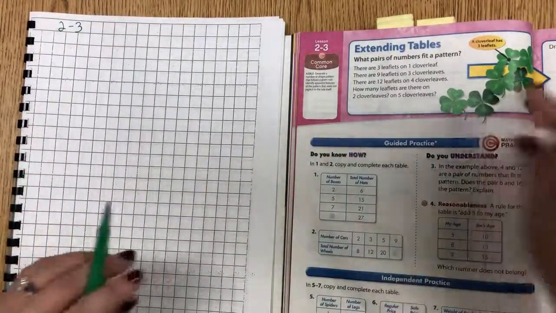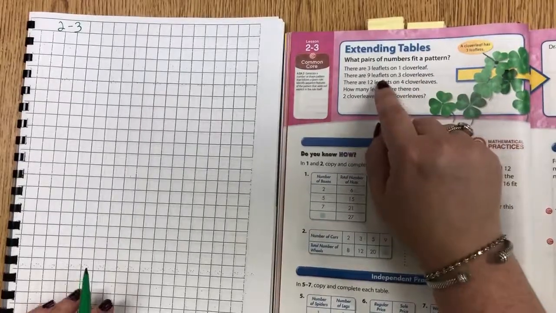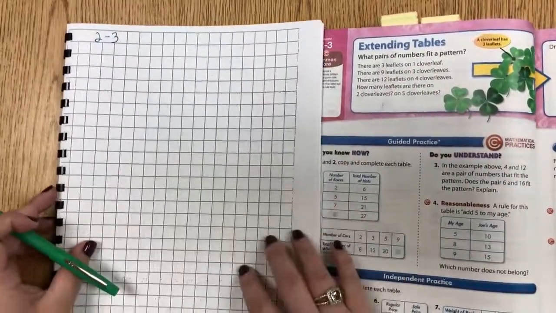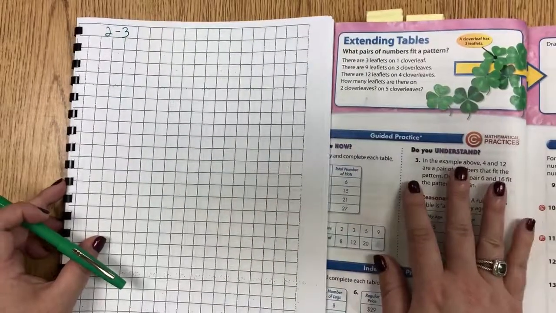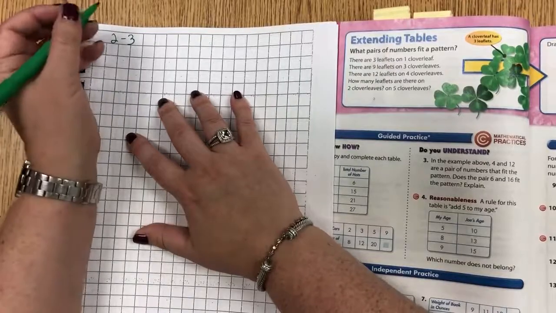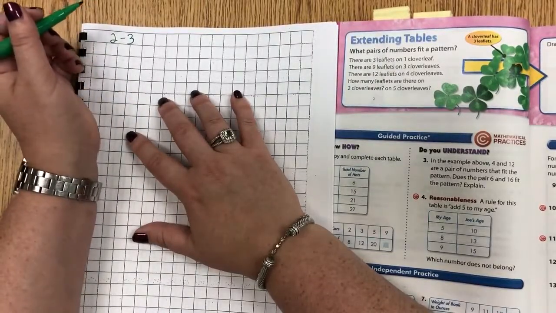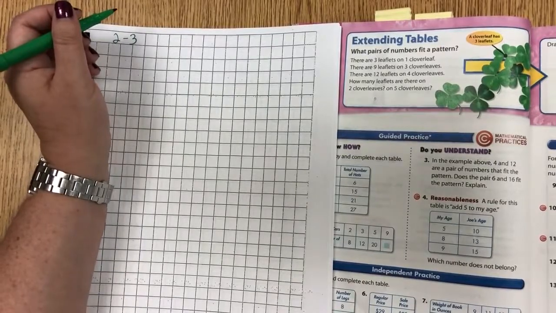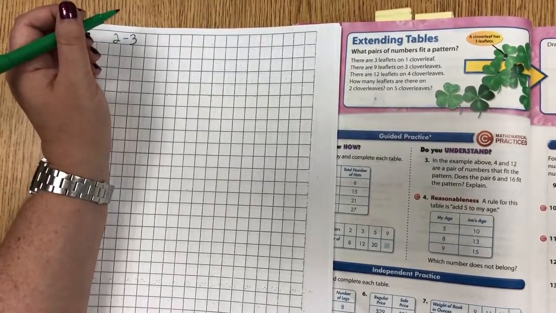Now, you're not going to really see too many that are just like this. They're going to come with a picture as well. So to make this picture, or really this table, we make a T-chart in a sense. I don't feel like writing a whole bunch. If I look at the table off to the side in my book, it says number of clover leaves on one side and number of leaflets on the other side.